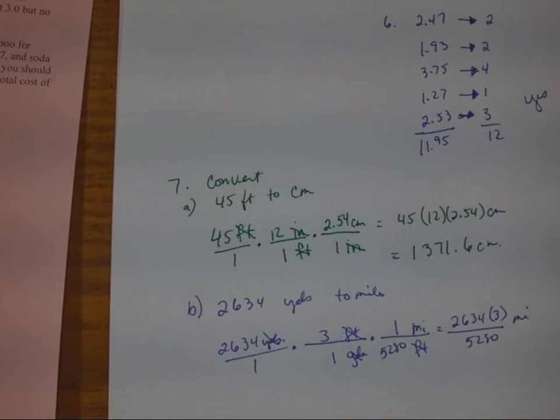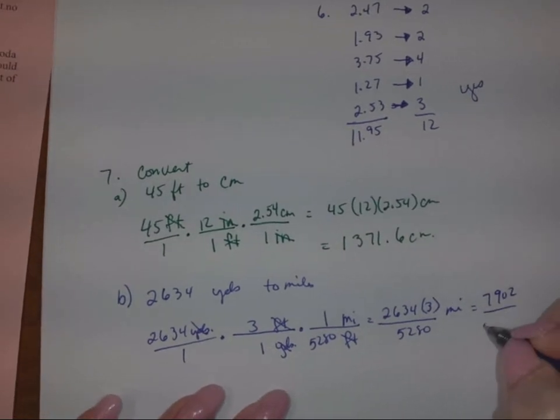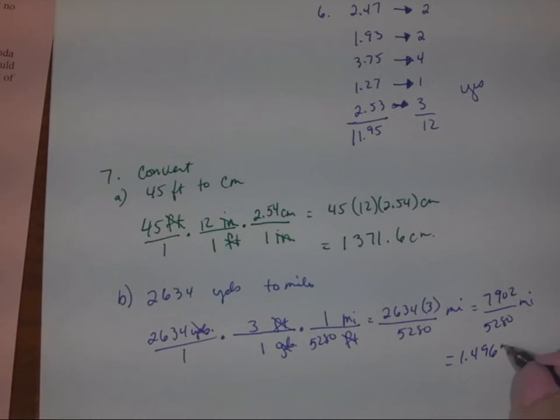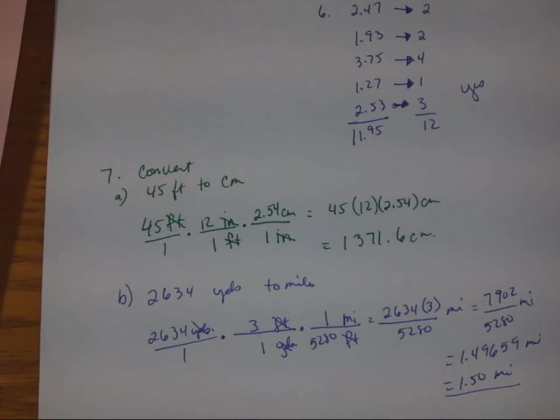So we can take this whole thing and multiply it and divide it. We would end up with 2634 times 3, so we have 7,902 over 5,280 miles. And that's going to get us 1.49659. Just to show you the decimal places, we want to go to 2 decimal places. So that means our 6 will make the 9 become a 10, and the 1 will then carry over, so it's going to be 1.50 miles. That would be your final answer. And make sure you have the measurement, like I said.